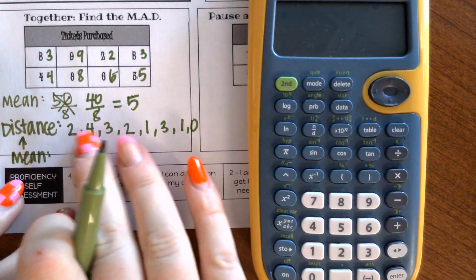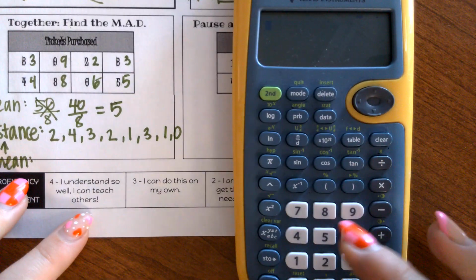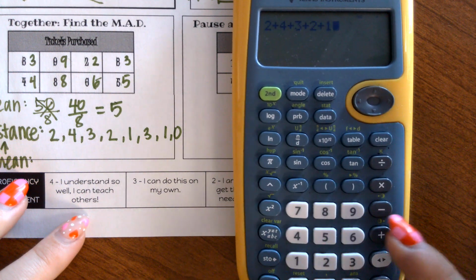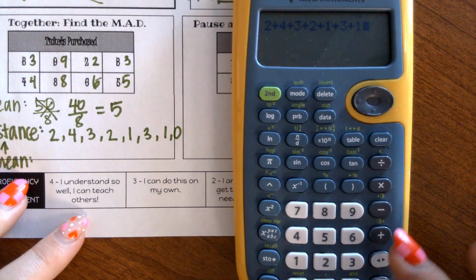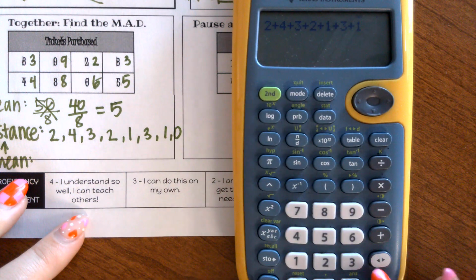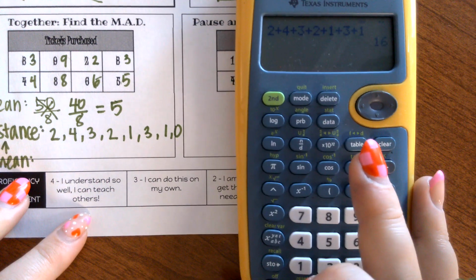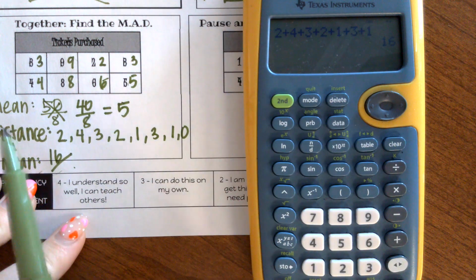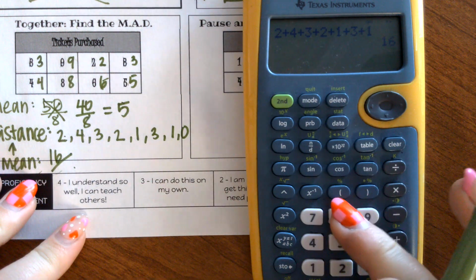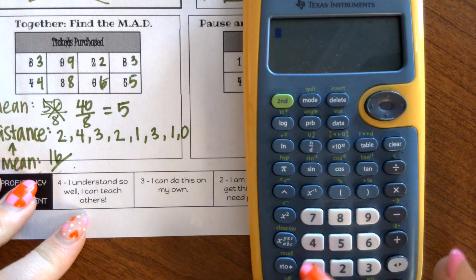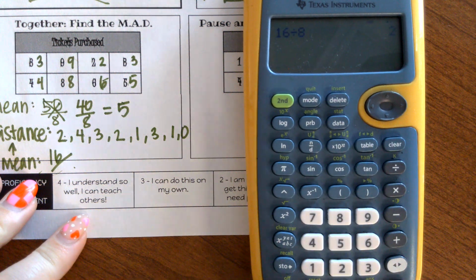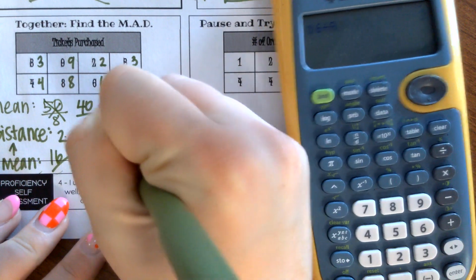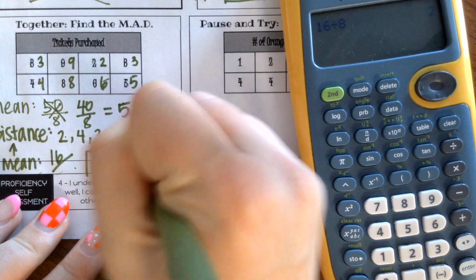So we're going to add these all up. 2 plus 4 plus 3 plus 2 plus 1 plus 3 plus 1. Obviously we don't have to add the 0 because it doesn't add anything. And we get 16. Then we have to divide it by however many numbers. We get 8, so we have 16 divided by 8, which we know is 2. So our MAD, or our mean absolute deviation, is 2.